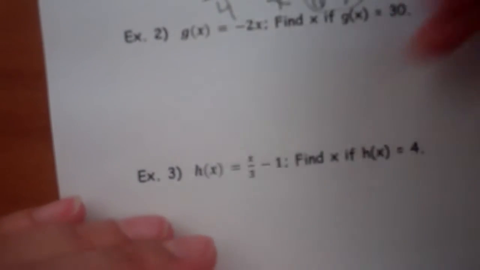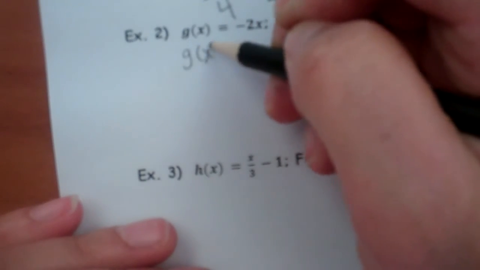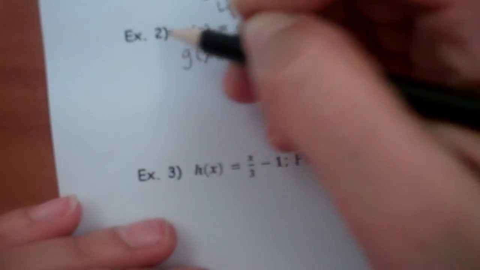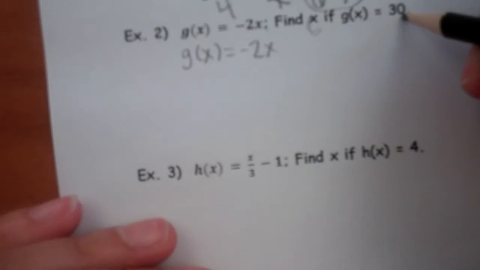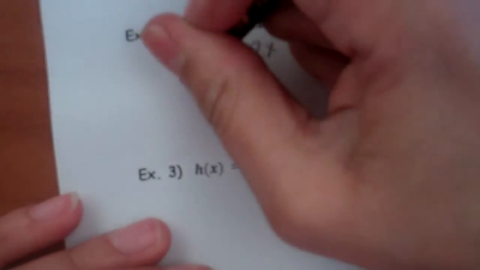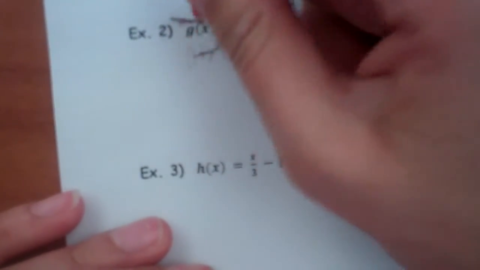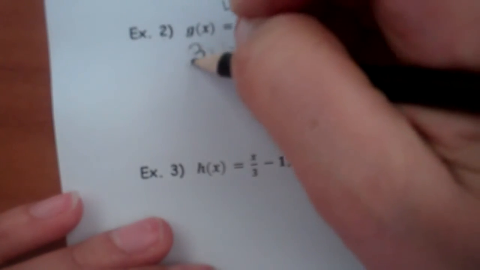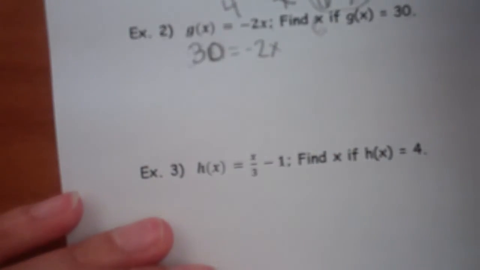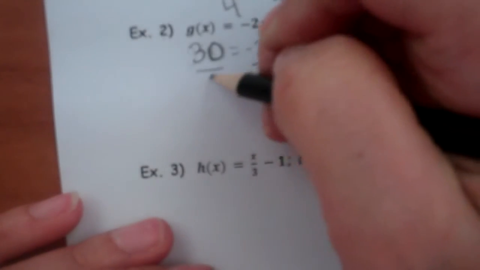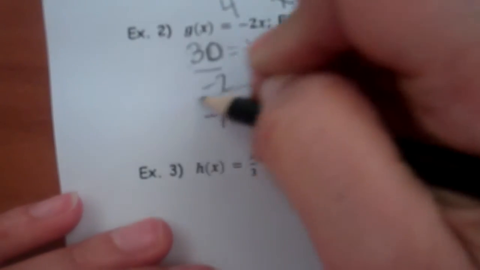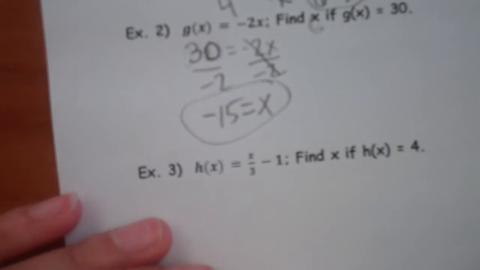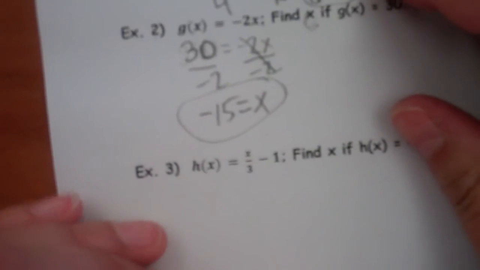Try to write a little bit smaller. Here we have g of x equals negative 2x for example number 2. Here's our function. Find x if g of x equals 30. So I am going to take my entire g, my parentheses, my x out. Replace it with the number 30. Now I have 30 equals negative 2x. Inverse operations, divide by negative 2. x equals negative 15. That's what my x is. That's what it asked us to find. So we're going backwards now.